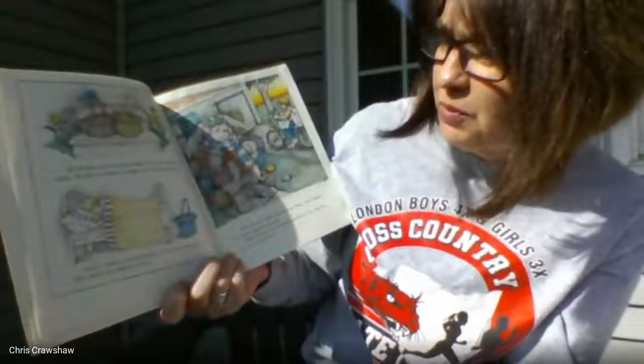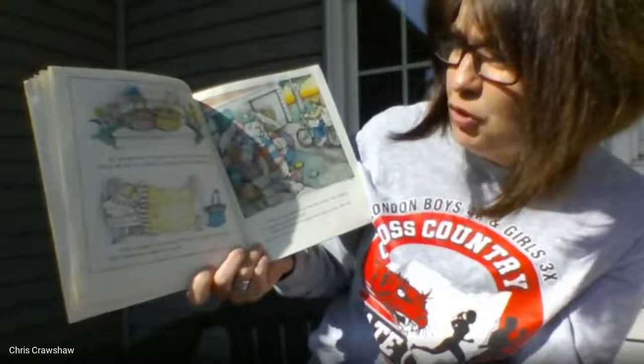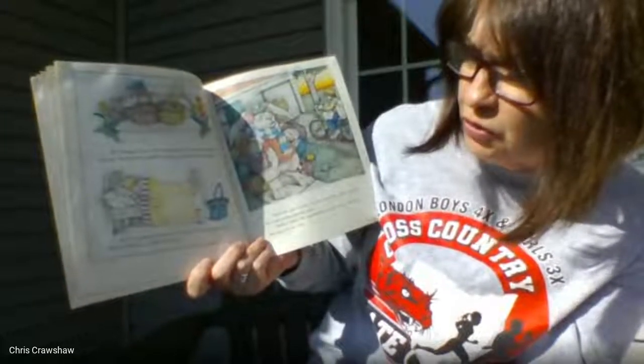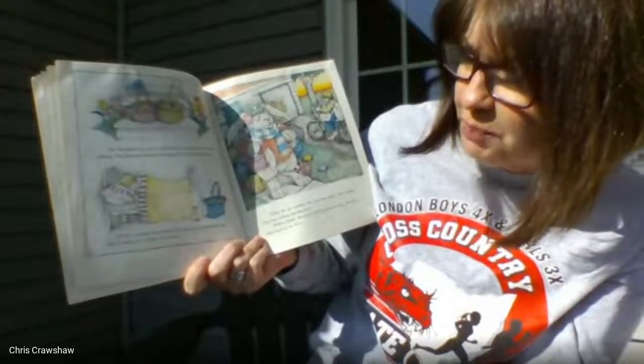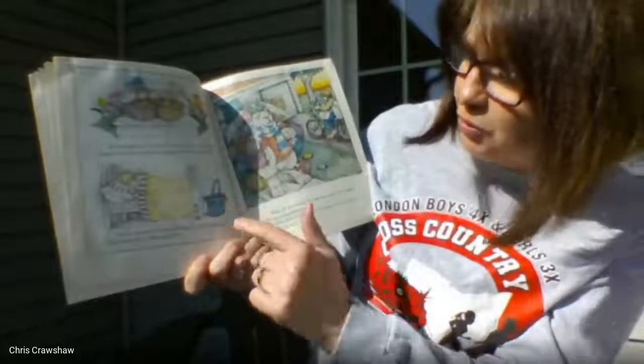I think I skipped a page here. Oh, here we go. He thumped to the first house. Everyone was fast asleep. He left 2 baskets of eggs on the front door. So far, so good. And at the next house, he creeped inside and left a basket by the little boy's bed.